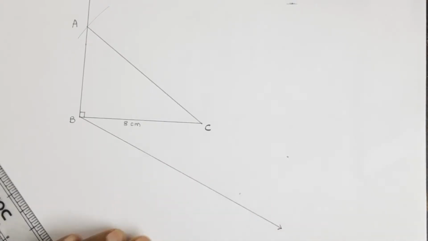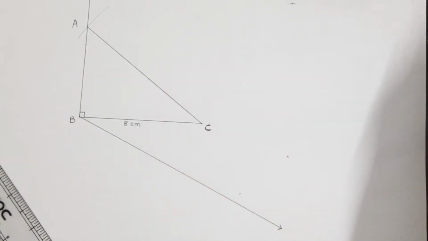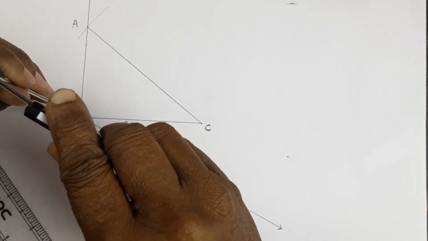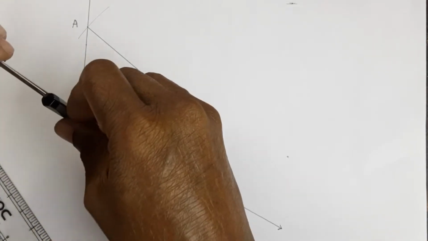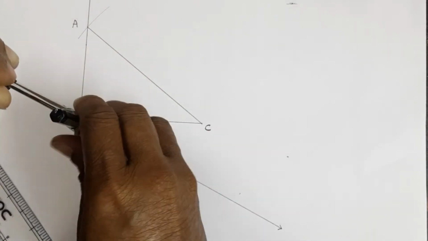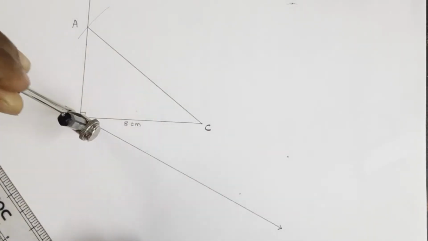Okay, and then I take here students the mark, and that mark is the 5 mark. Okay, make a suitable distance in the compass and make the 5 marks on this ray.